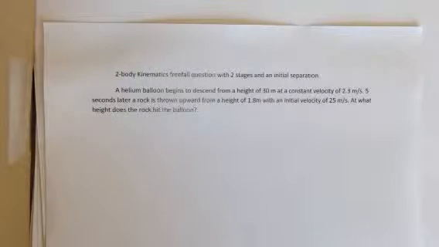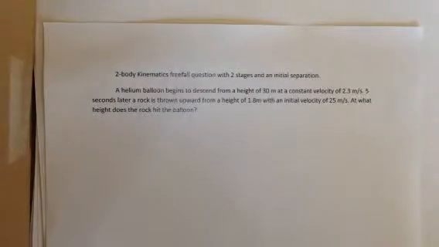Okay, so our question here is this. We have a two-body kinematics freefall question with two stages and an initial separation. Here it goes. A helium balloon begins to descend from a height of 30 meters at a constant velocity of 2.3 meters per second. 5 seconds later, a rock is thrown upward from a height of 1.8 meters with an initial velocity of 2.5 meters per second. At what height does the rock hit the balloon?